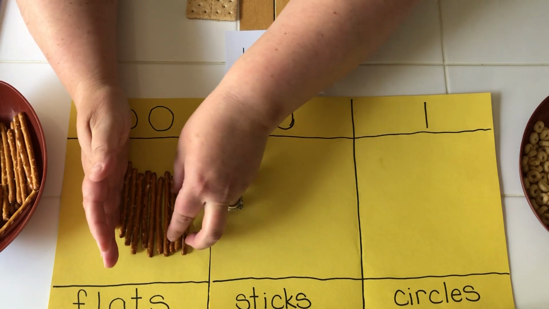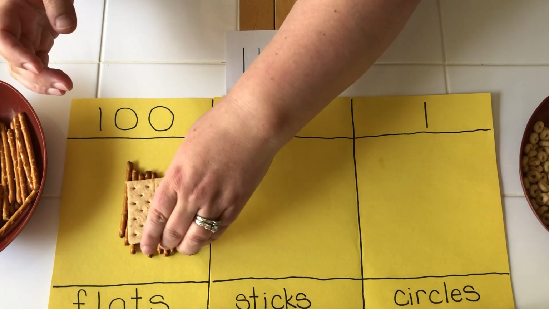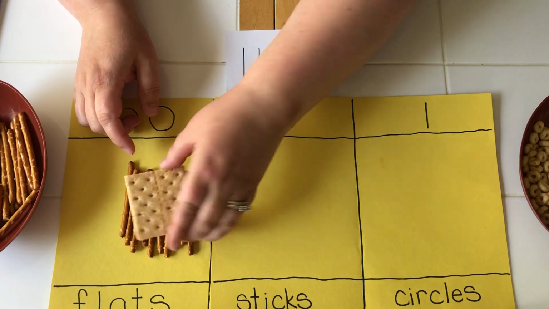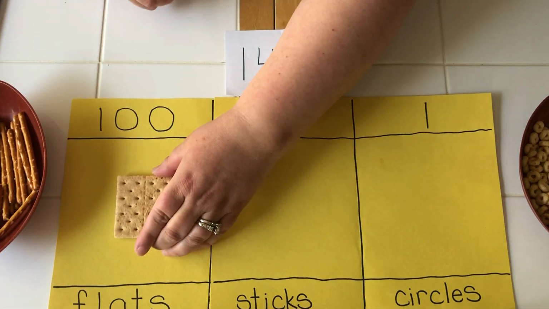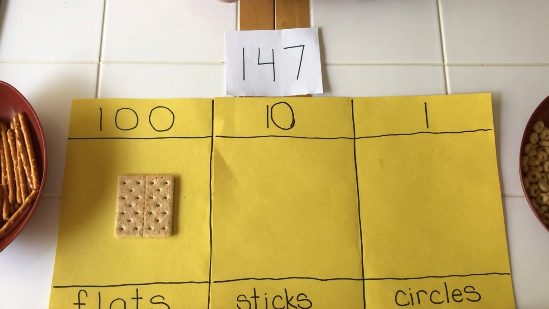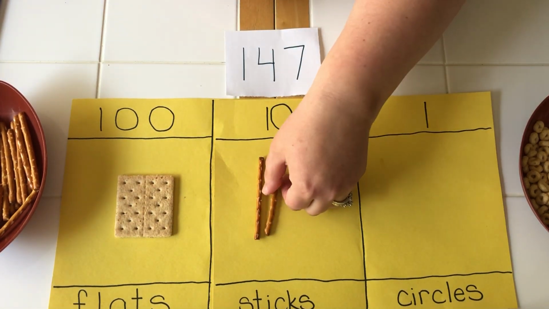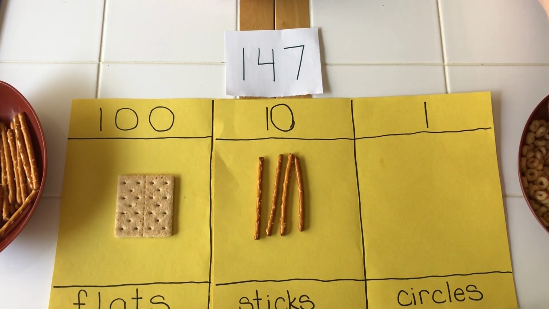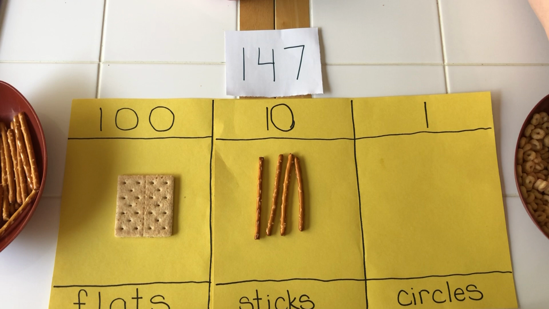When they're all together, I exchange them for a flat. So then I know this always equals 100. So this is 100, 10, 20, 30, 40, and then 7.